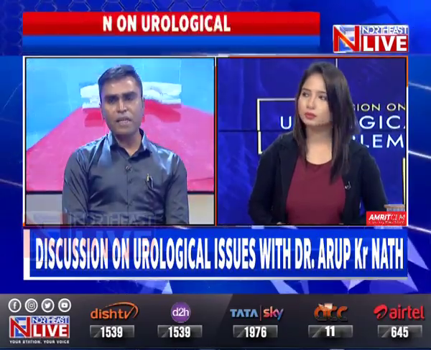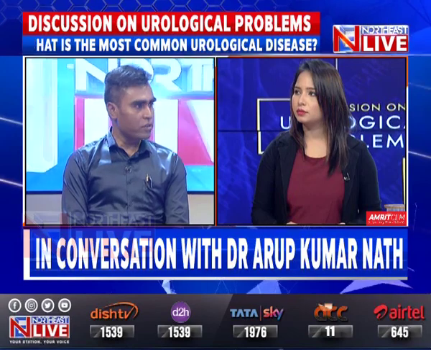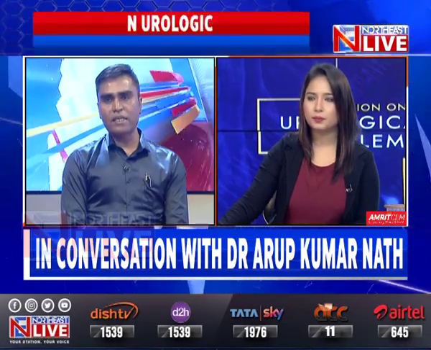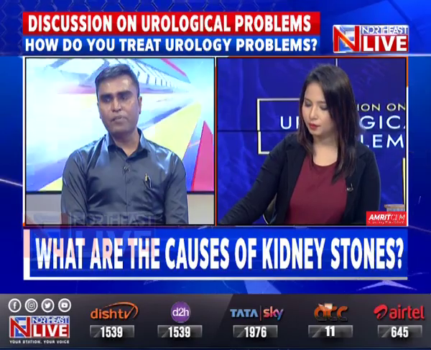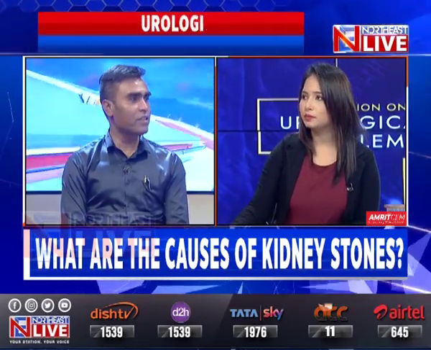At the same time, for urological cancers, the laparoscopic treatment is a little costly, and it depends on whether it is for kidney cancer, bladder cancer or prostate cancer. Because for prostate cancer and urinary bladder cancer, laparoscopic removal is a very big surgery. It takes nearly 7 to 8 hours in the operation theater.